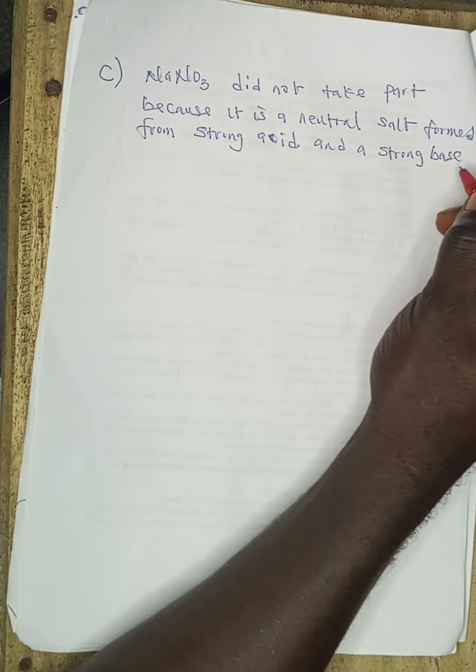So when strong acid and strong base react, they form a neutral salt, like HCl plus sodium hydroxide. They will give you NaCl, that is a neutral salt.